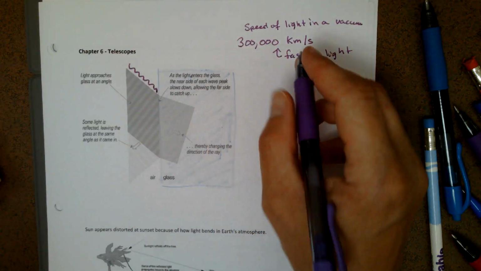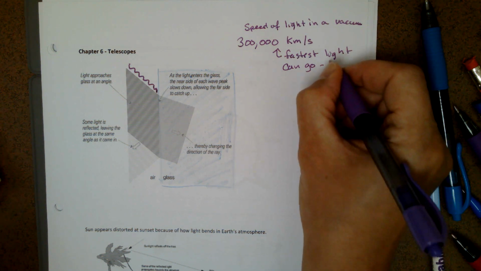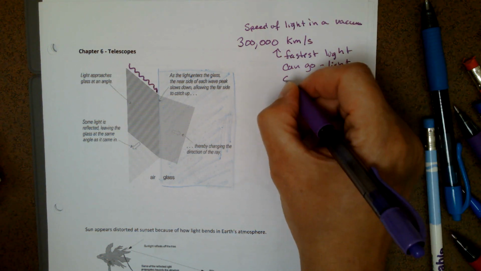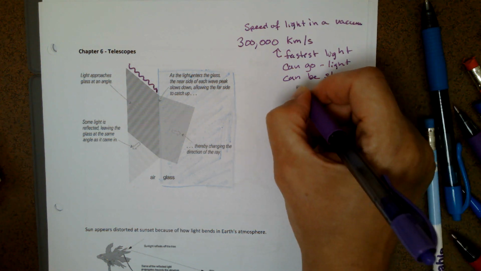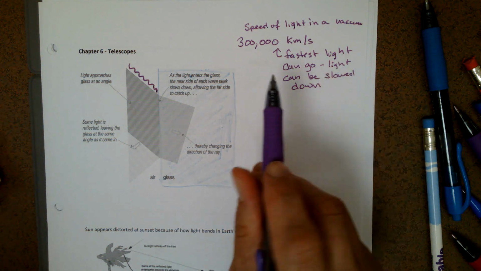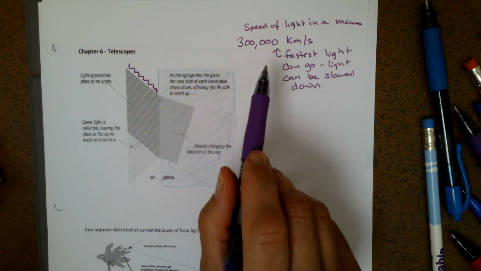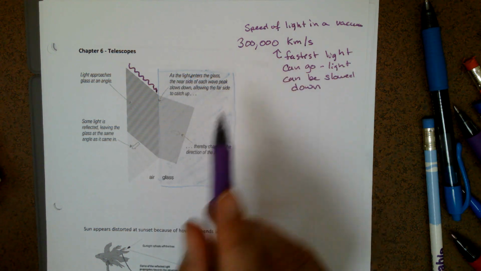But light can be slowed down. This is really the speed limit of the universe, including light. Light can go up to this speed, but not break it.